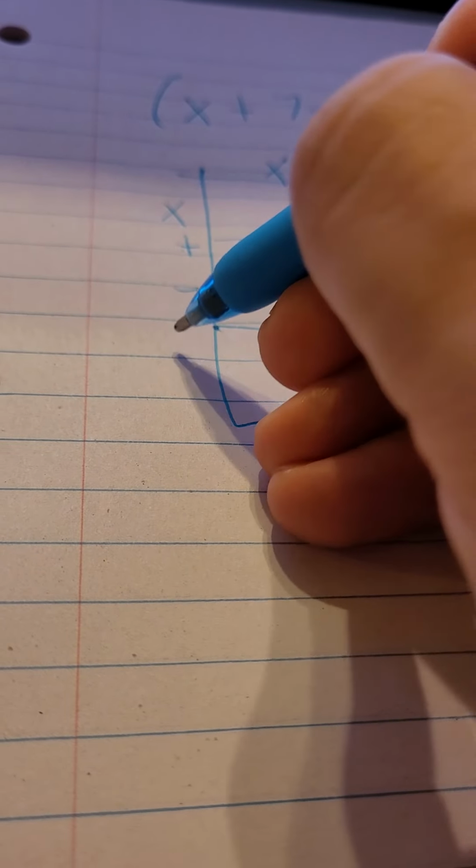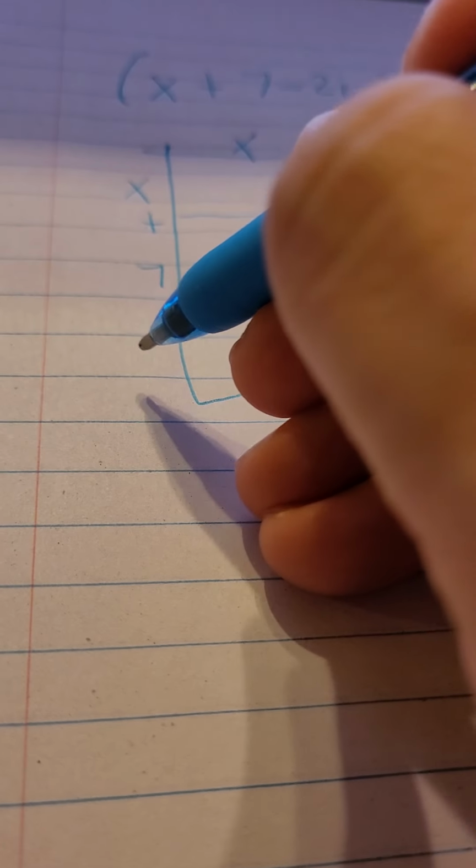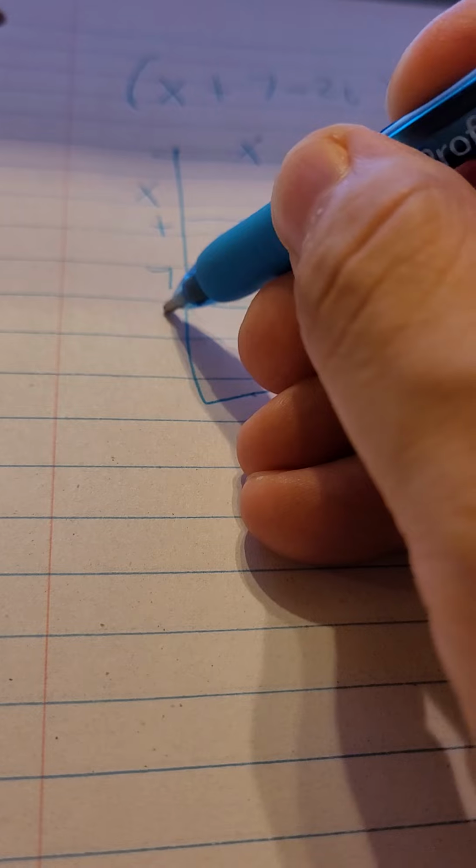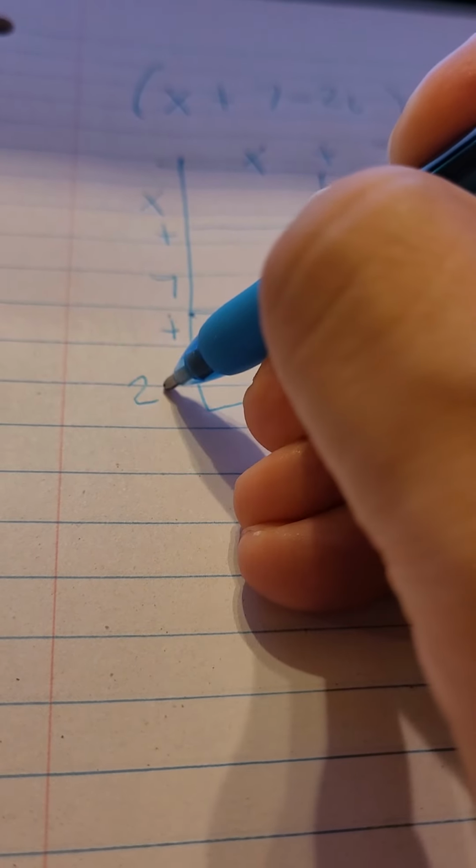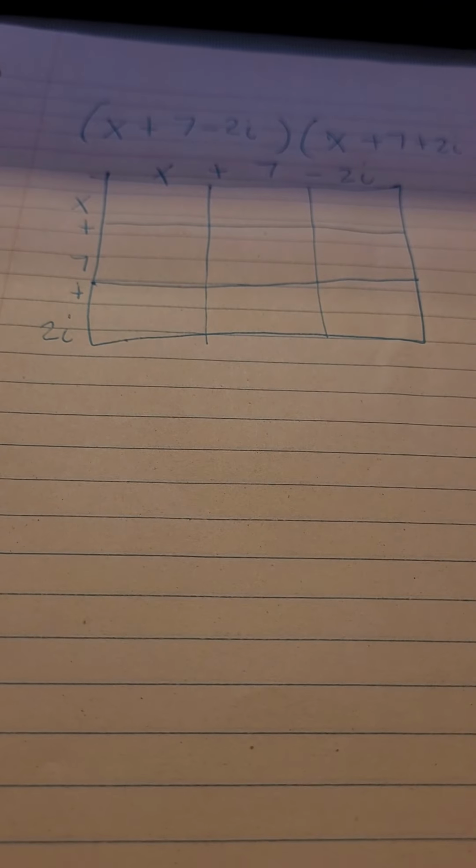Let me make sure I'm copying negative. This one's a positive. Because technically, to get our answer, we have to fill in those 9 boxes. Be careful and notice that some things are going to cancel. We could do that in this case.